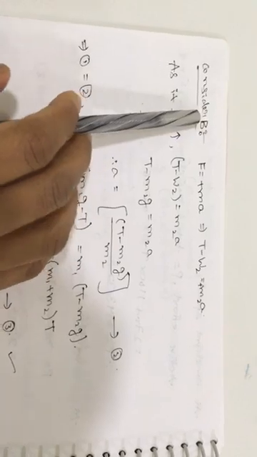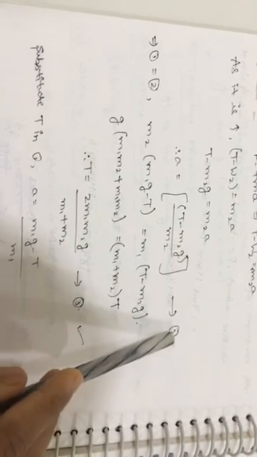For the A body, you will get one equation in terms of acceleration. Next, do the same procedure for the B body. You will get one more equation in terms of acceleration. Equate the first equation with the second equation. You will get the tension formula. Now substitute the tension formula in either the first equation or the second equation. You will get the acceleration formula. So this is the tension formula. This is the acceleration formula.